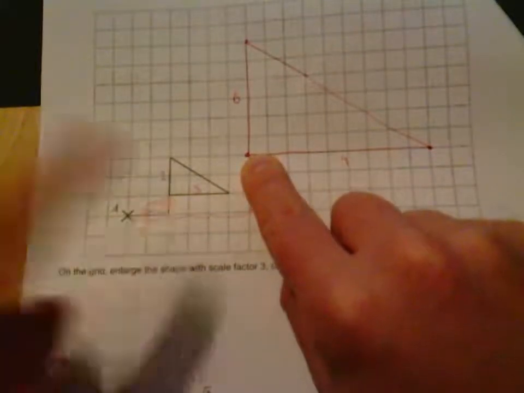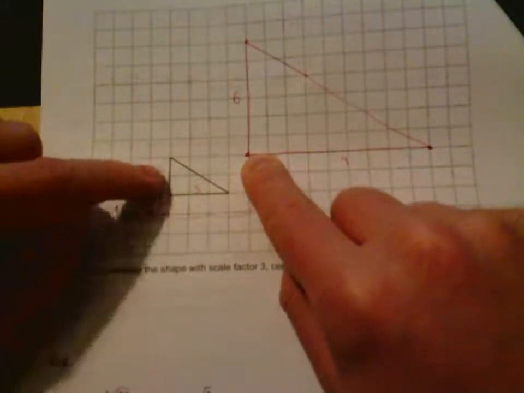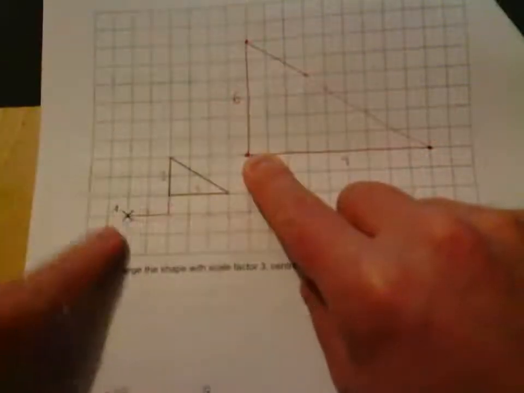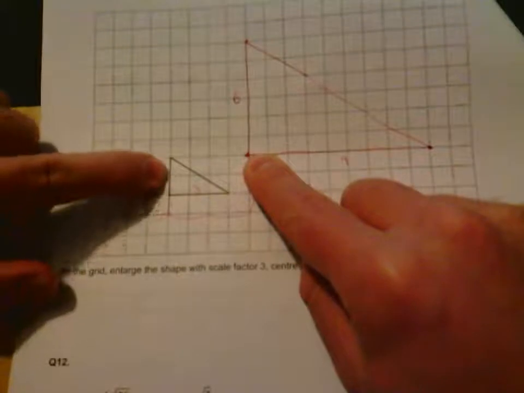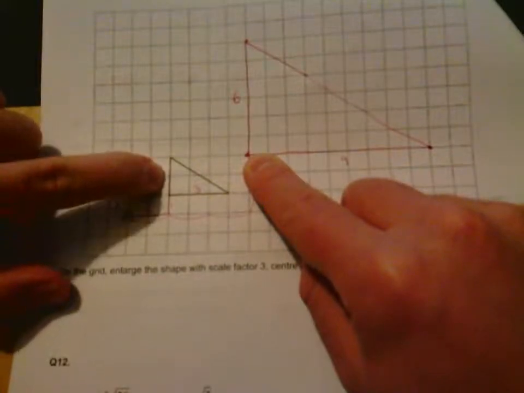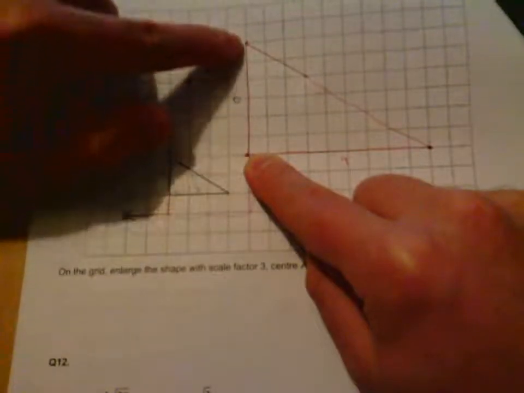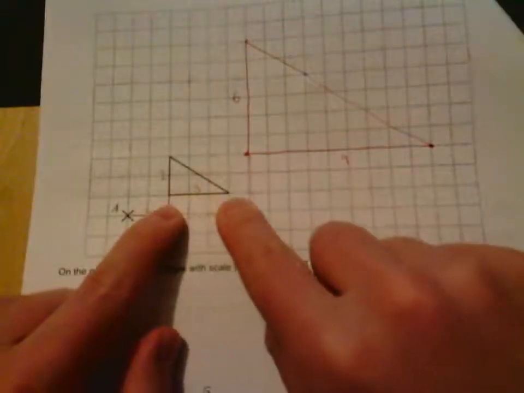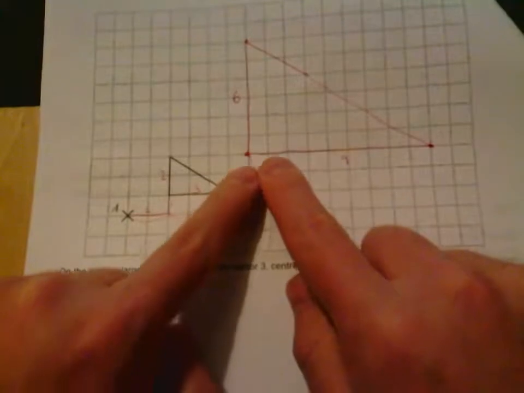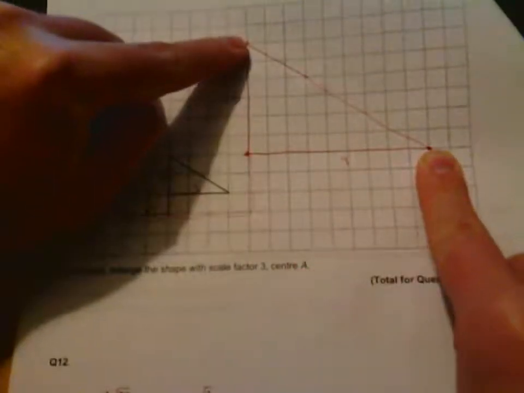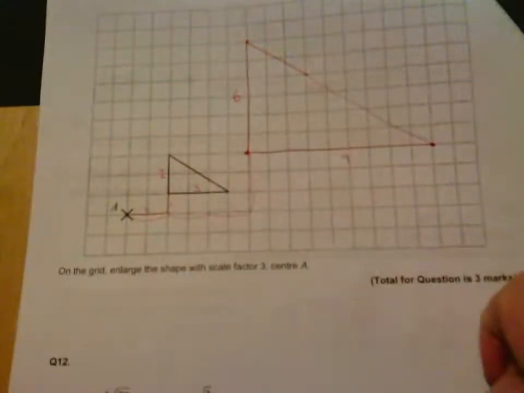Now, my method, I prefer to think about is, since I've got my corner right, I can consider and draw everything else from it. The height of this triangle was originally 2. Well, it now needs to be 3 times as tall as that. So it's now going to be 6 tall. So I've drawn up 6 boxes. The base of my triangle was 3. So it now needs to be 3 times as long as that. So I've drawn 9 across, and I get my 2 new corner points, which I'm allowed to then join up between them.